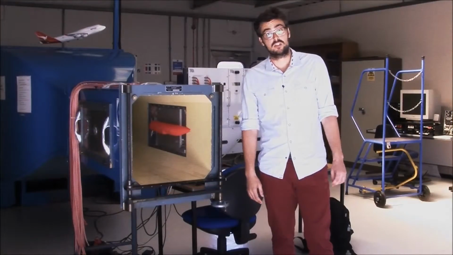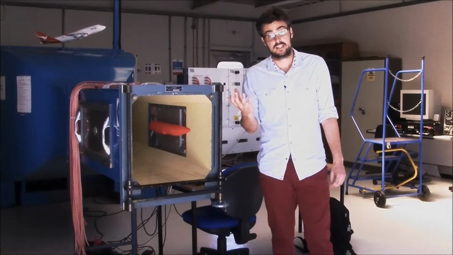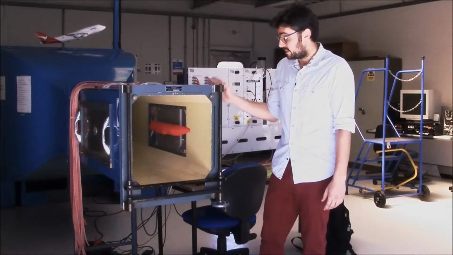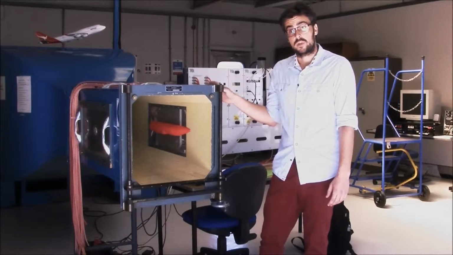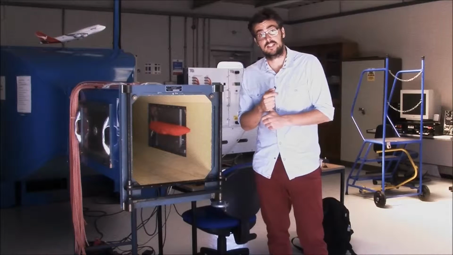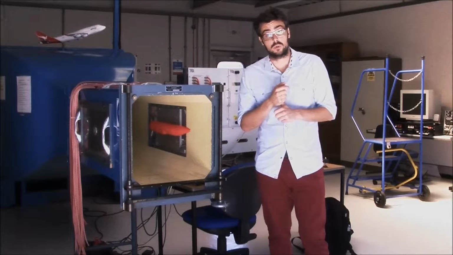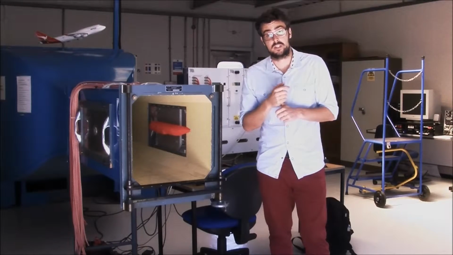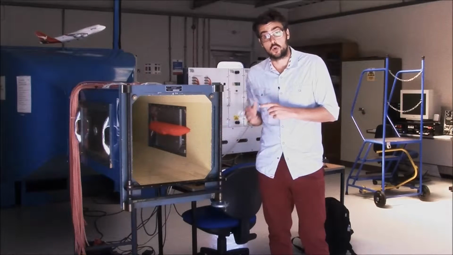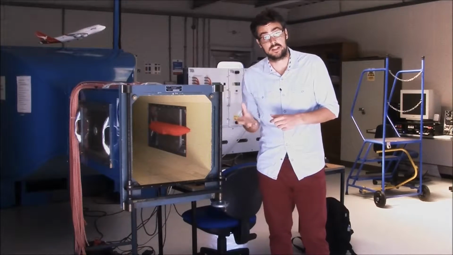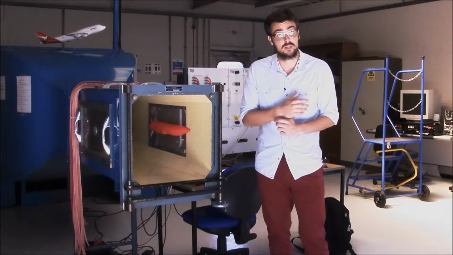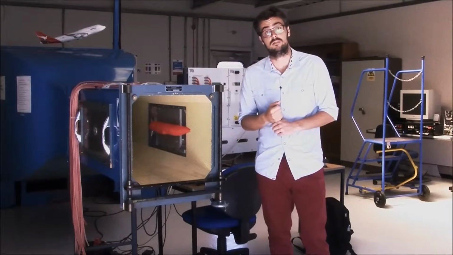The second stage of the project is getting that 3D model printed on the 3D printer and tested in the wind tunnel. It will be tested at different angles of attack and different speeds, and what we're measuring is the lift and drag of the fuselage in the wind tunnel, in order to be able to correlate the data that we get from here with the CFD simulations made in ANSYS 15.